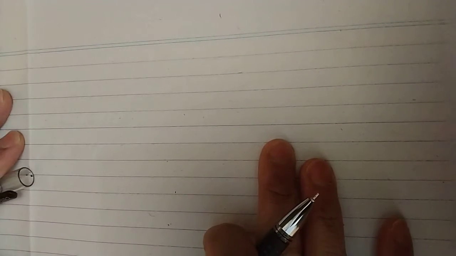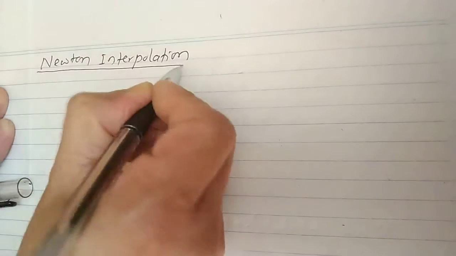So let us start with Newton interpolation. All right. Newton interpolation. So please write down Newton interpolation.